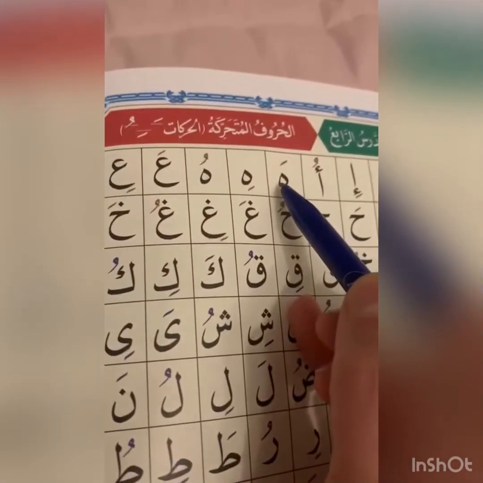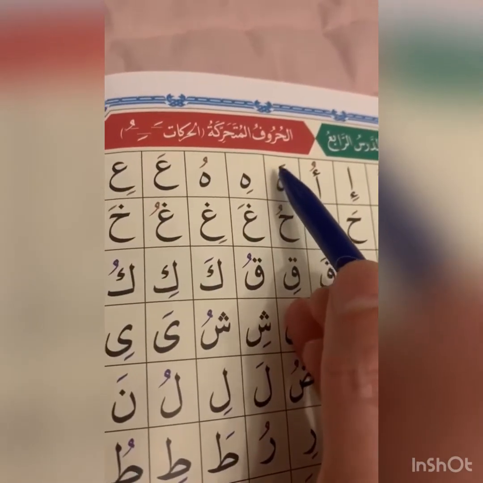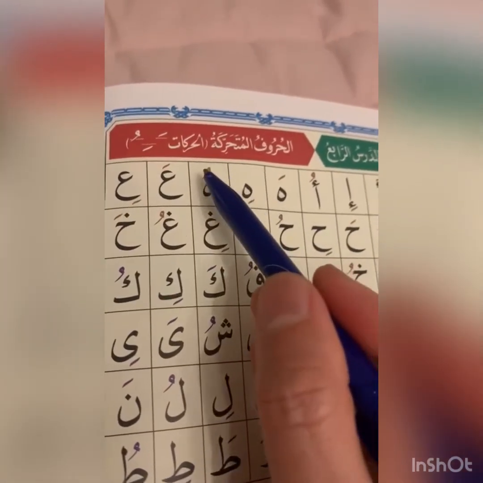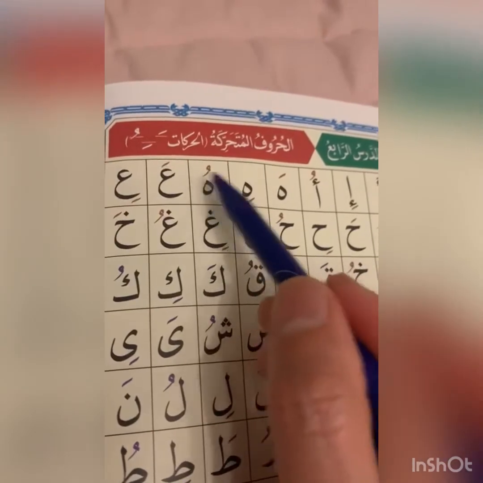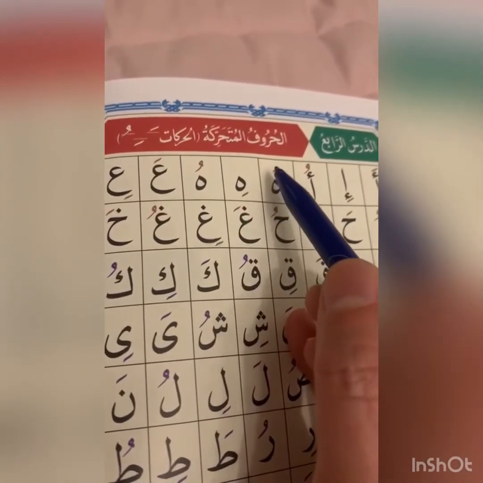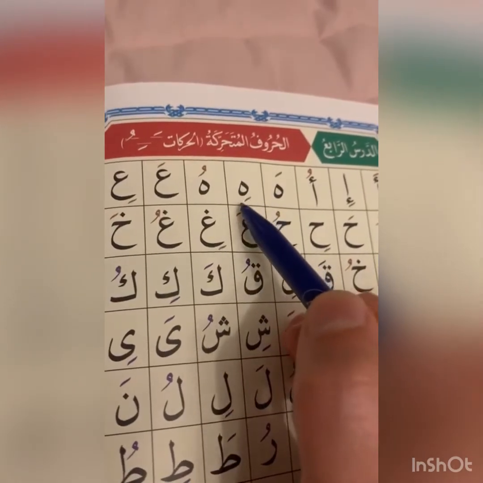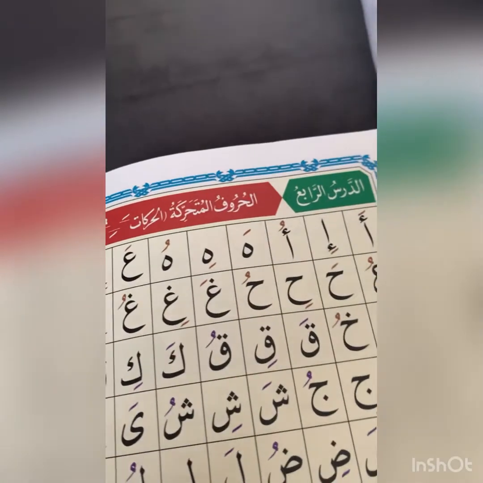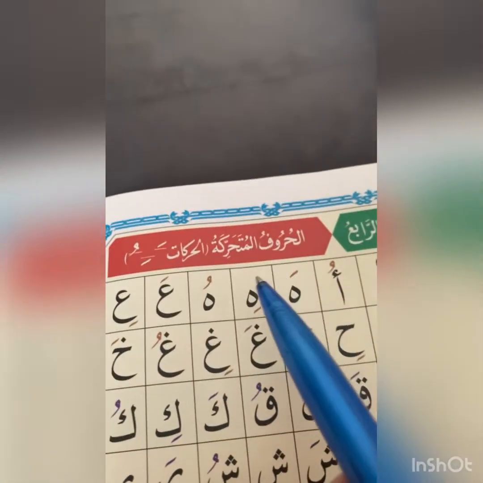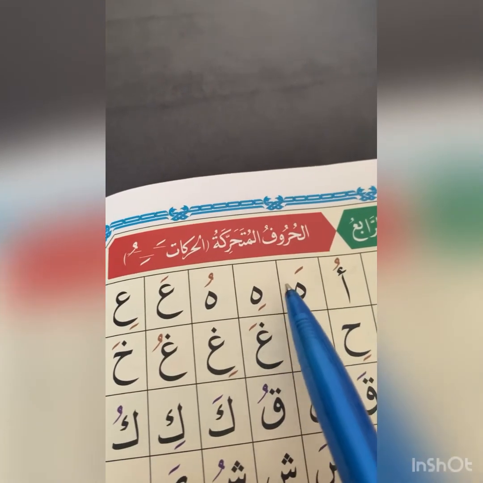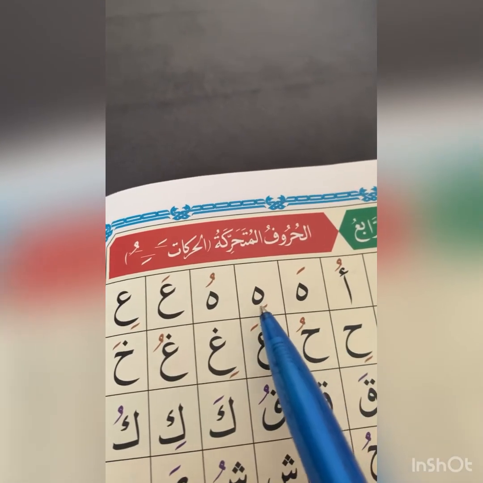This is the letter ha. Ha fatha ha. Ha kasra hi. Ha damma hu. Ha, hi, hu. So it's up to you how you choose to read it. If you decide to say ha fatha ha, ha kasra hi, ha damma hu, or how are you going to read the letter with vowel signs fatha, kasra and damma? You say ha, hi, hu.